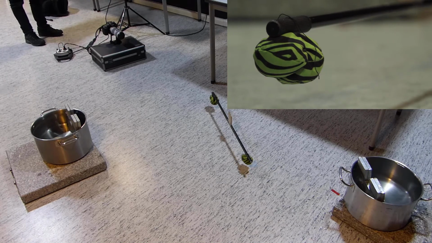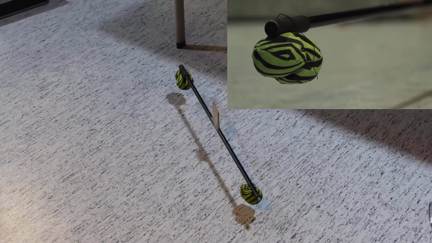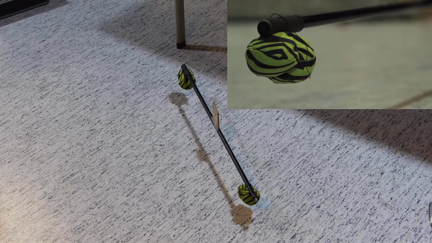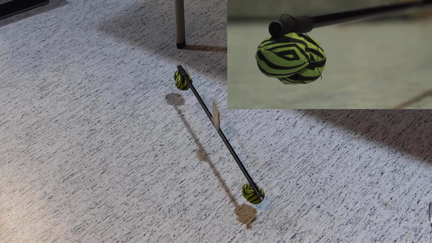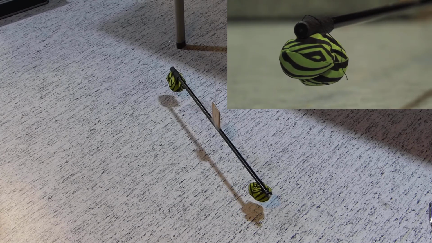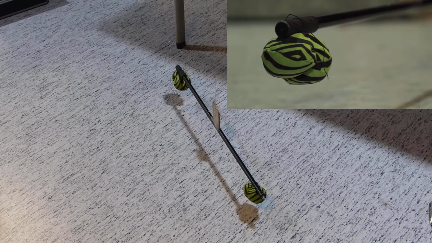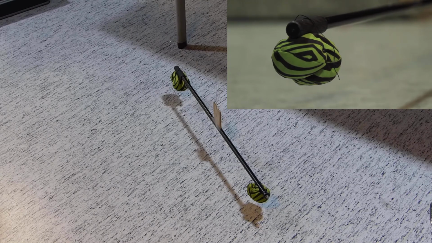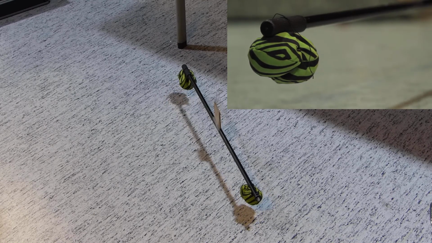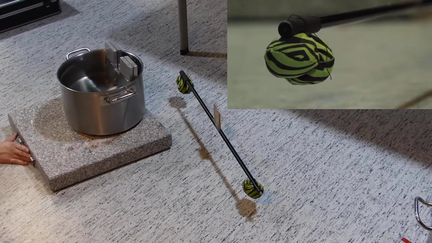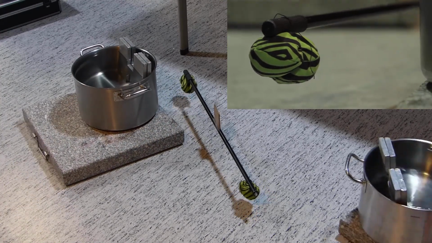You can see that usually after the gravitational weights have been in place for a while, the center of these swings is about 1 or 2 centimeters further to the right, or closer to these weights, than after the gravitational weights have been removed for a while.